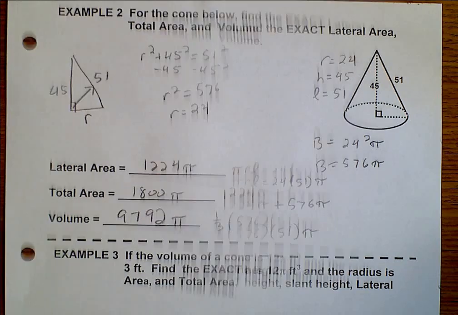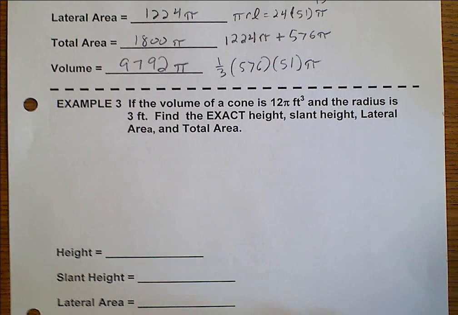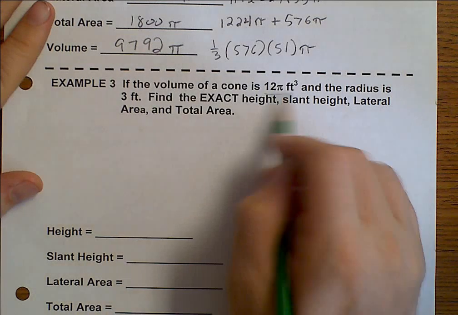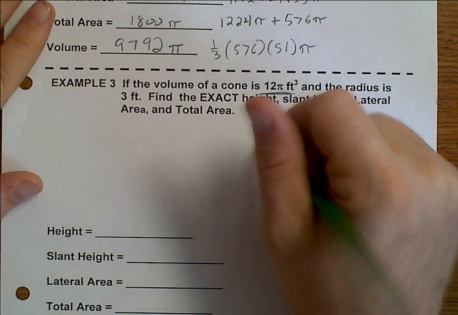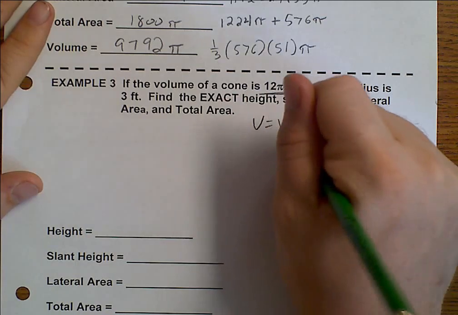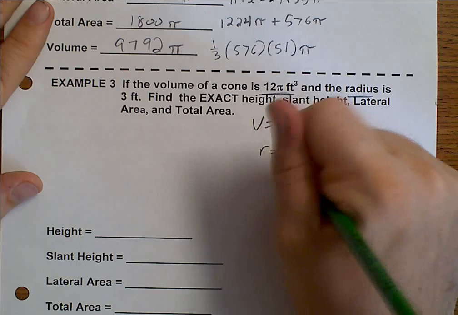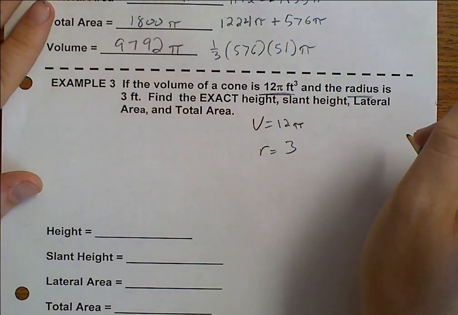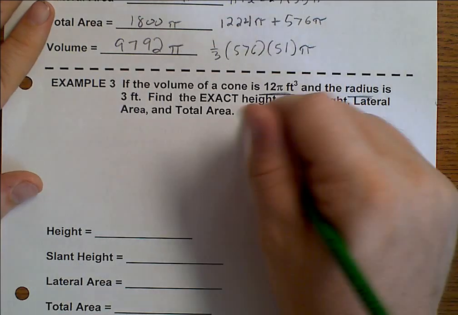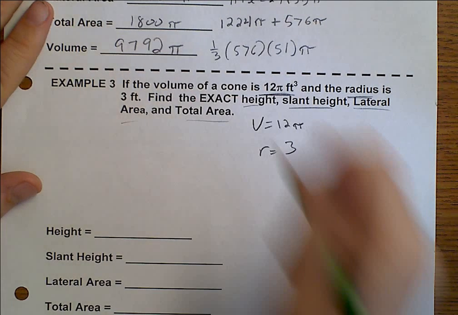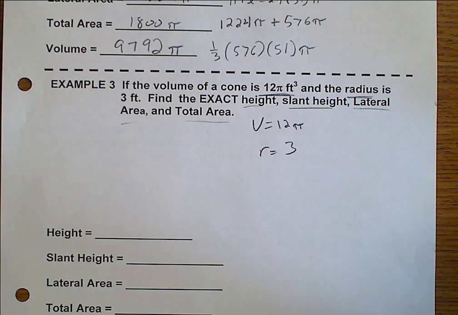Last example, example number 3. We've got a volume of a cone being 12 pi, and the radius is 3. We want to find height, slant height, lateral area, and total area. Now it seems like they're asking for a whole lot when they've given us very little. But let's go ahead and break it down.